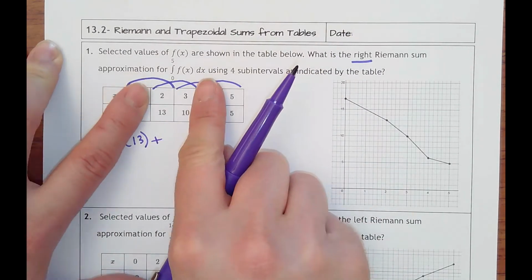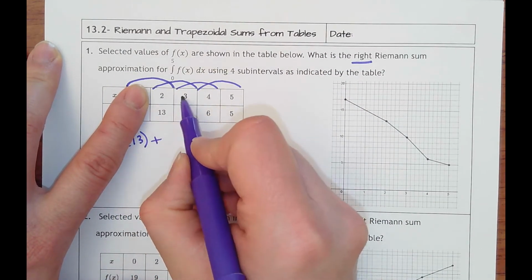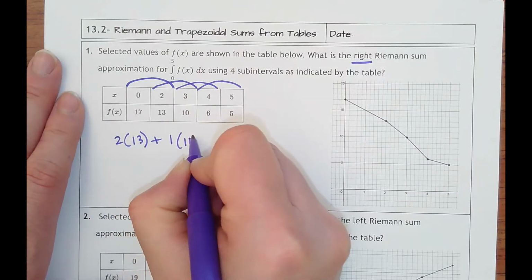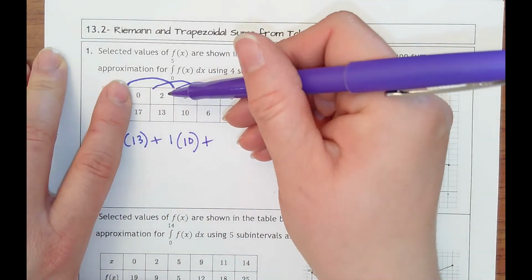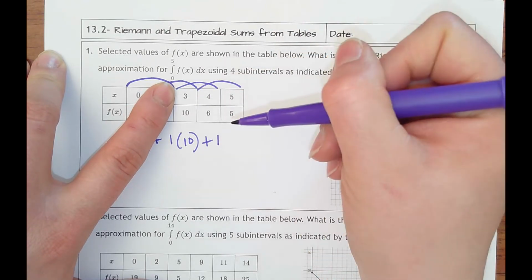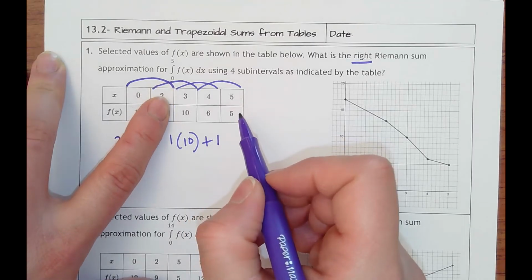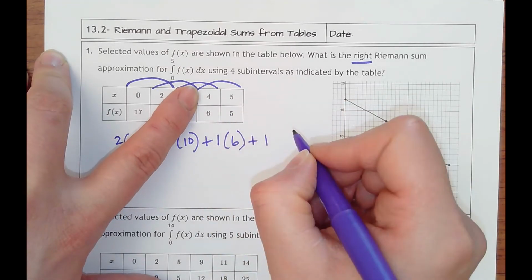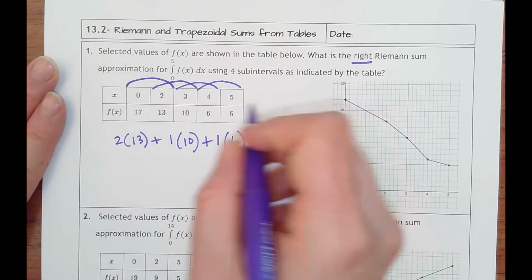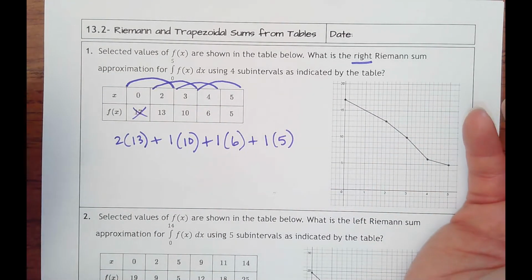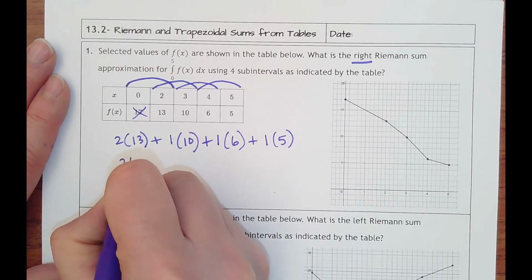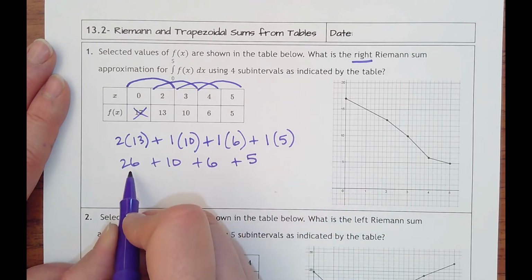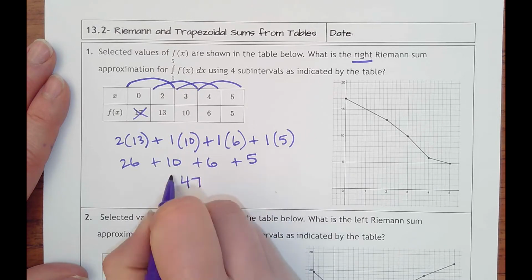Add that to my next rectangle, which has a difference of 2 to 3. 3 minus 2 is a difference of 1, and then go with the right-hand height, f of 3, which is 10. Plus my next one, 3 to 4, is a difference of 1, so that's the width, and the right-hand height is 6, plus another difference of 1 with the right height of 5. I'm really not going to use the 17 at all, because that's the left-hand side. Then you just multiply and add those up, which should get 26, 10, 6, 5, a total area of 47.